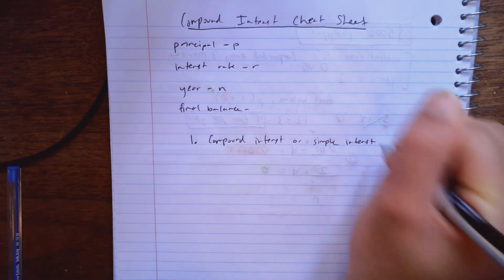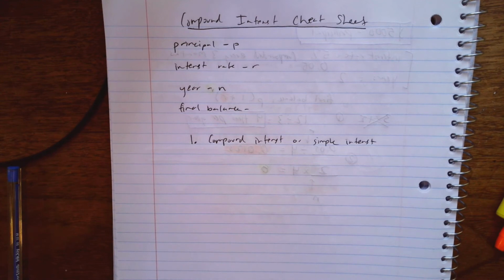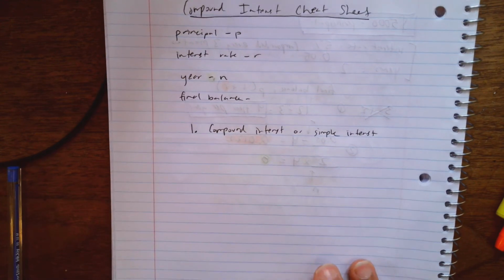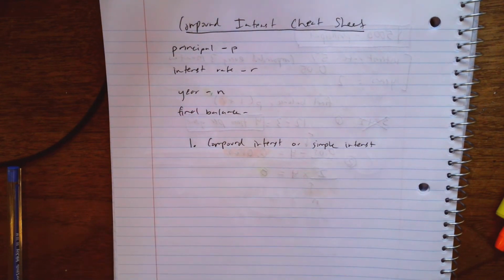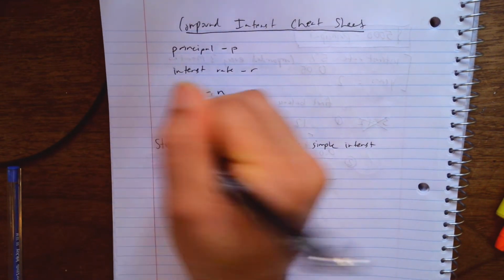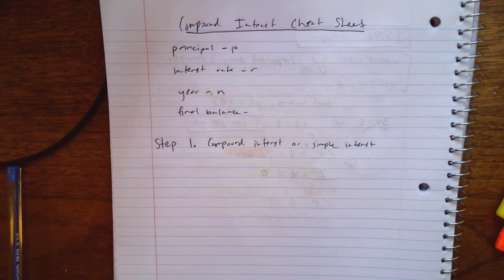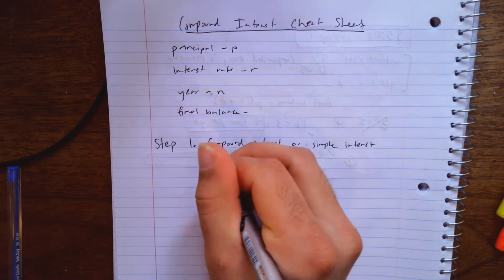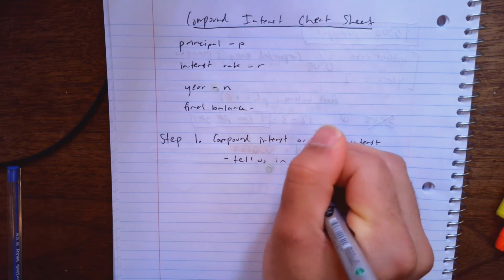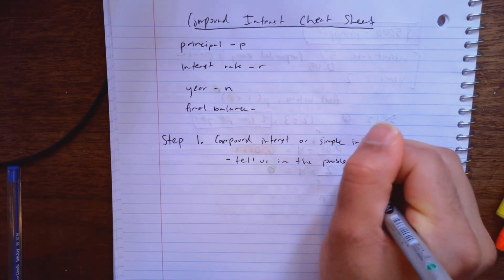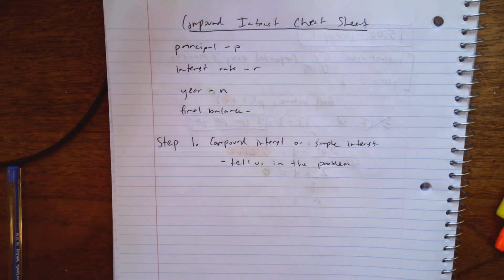And how do we know if it's compound interest or simple interest? I think most of the time you're going to be told in the problem if it's compound or simple interest. So how we're going to know is it's going to tell us in the problem. Okay, that's a good step number 1.